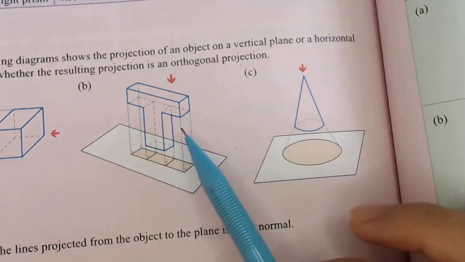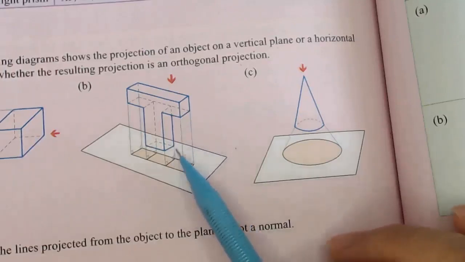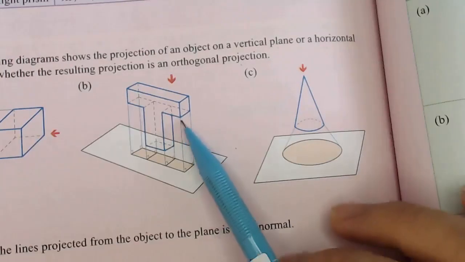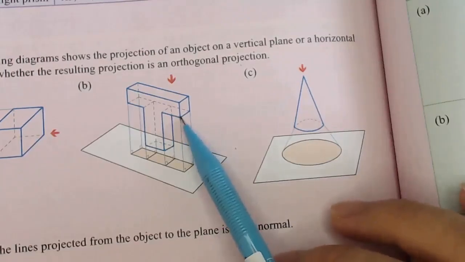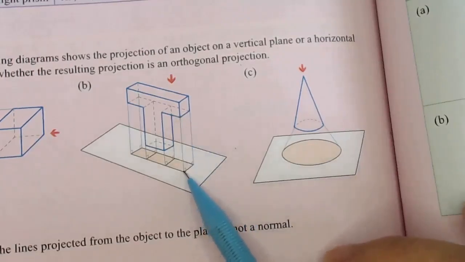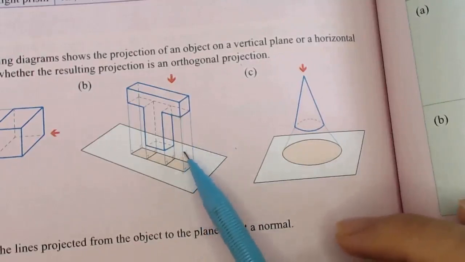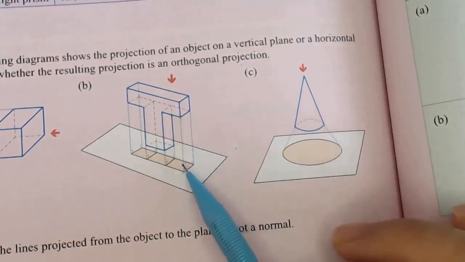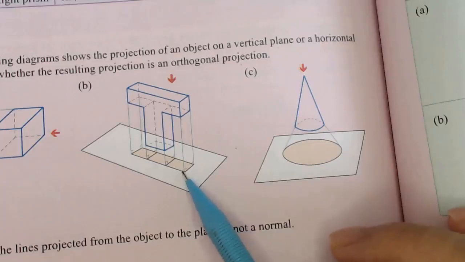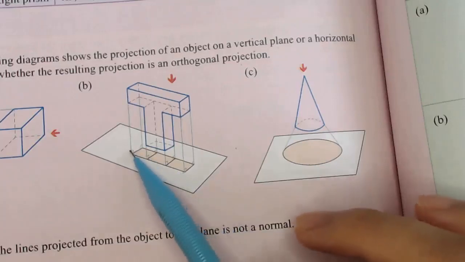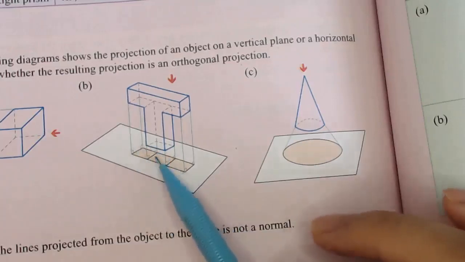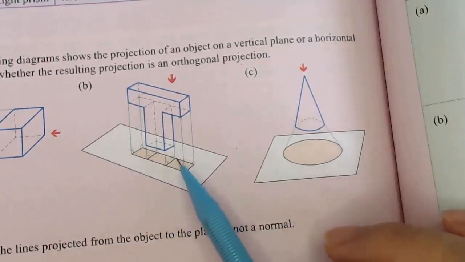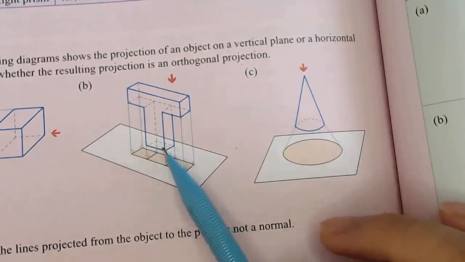Why is it? Because it has a perpendicular line. Okay, because the line projected from the object to the plane is perpendicular to the plane. As you can see, the symbol of 90 degree there. Okay, so this also we accept as orthogonal projection.